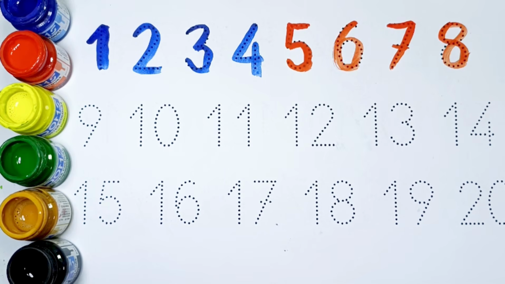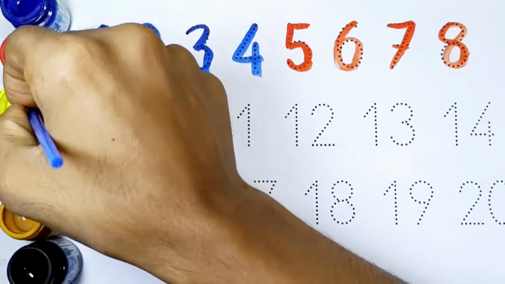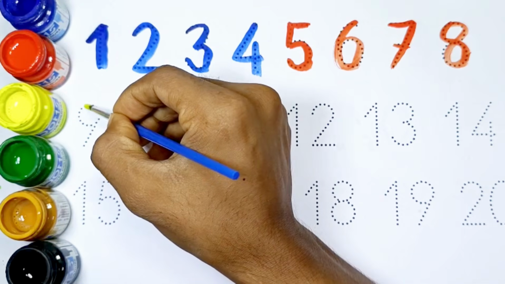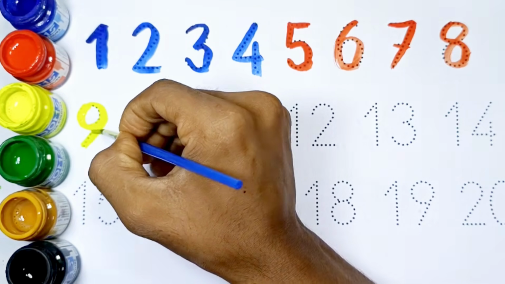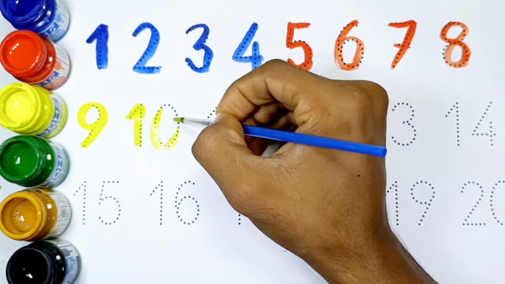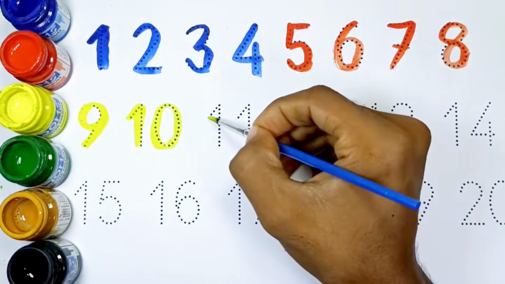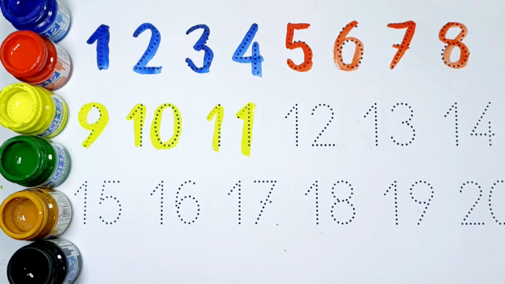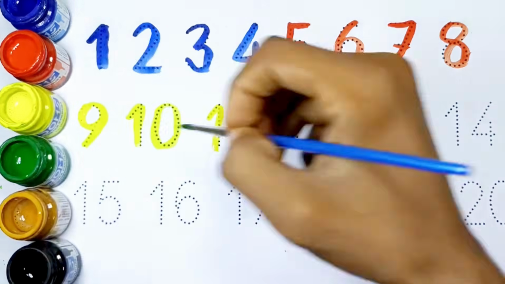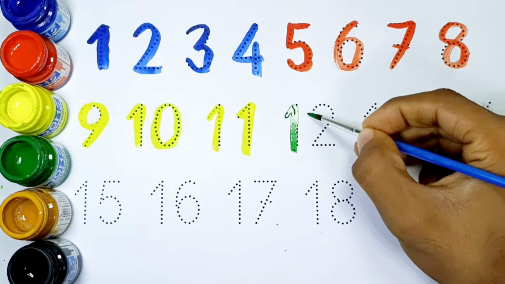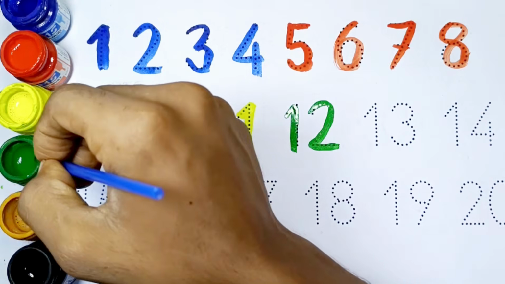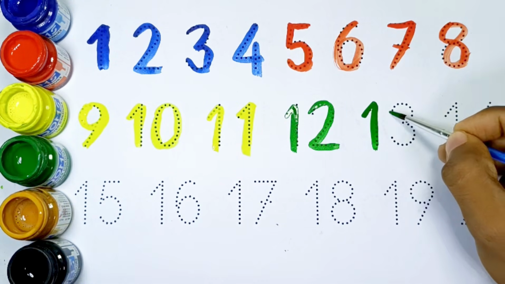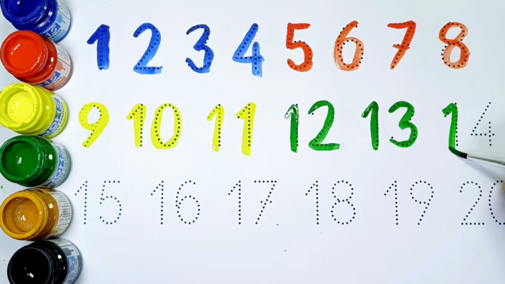The numbers of 9 and use yellow color. 9, 10, 11. Kids, now you draw 12. The numbers of 12. 12, 13, 14.